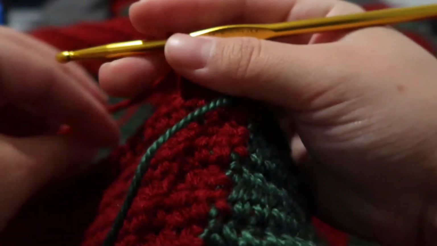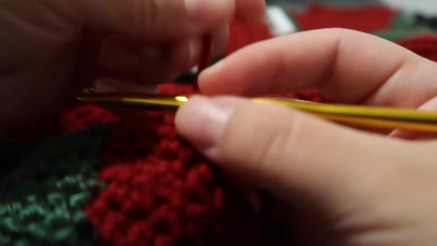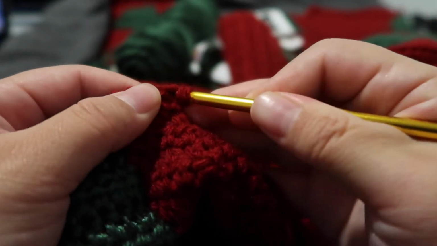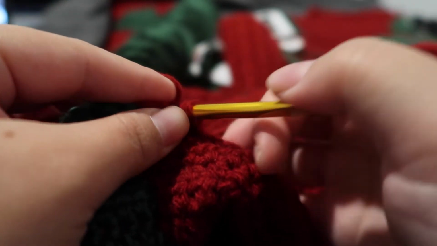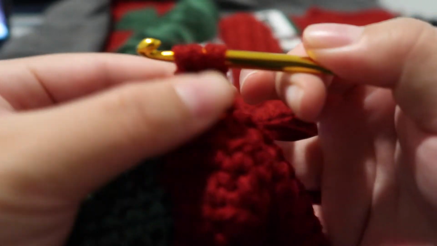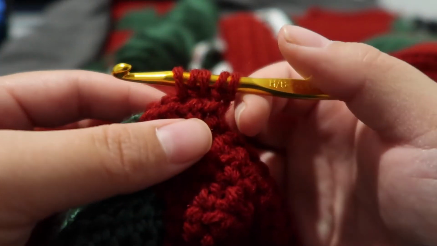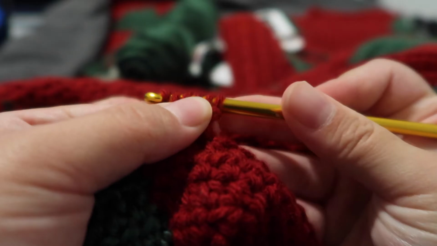Chain 1, flip your work, and then you do half of a double crochet. And instead of finishing it, go over your needle again and push through the next hole. And so you should have 5 loops in total on your hook, and then you wrap around your needle once, pull through all of them, and then you decrease.